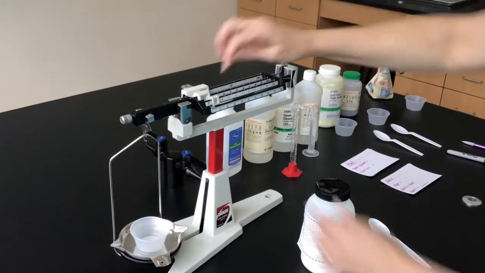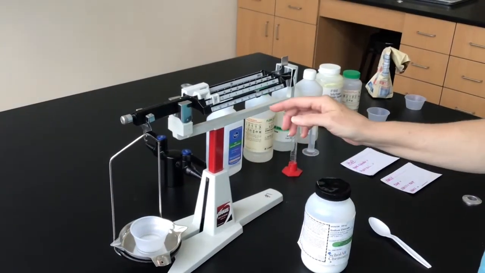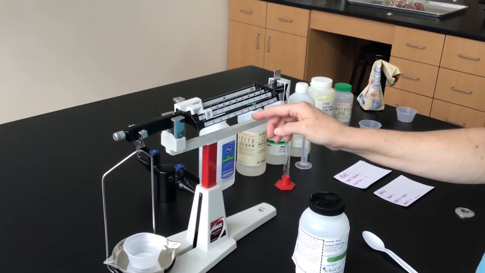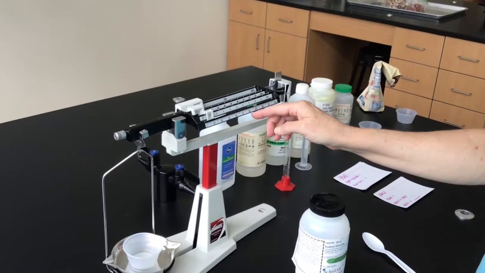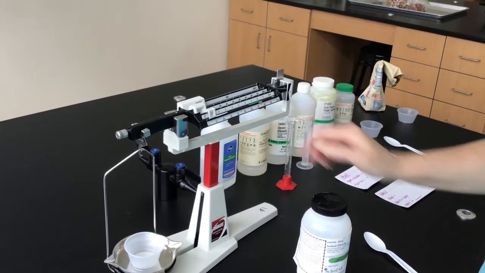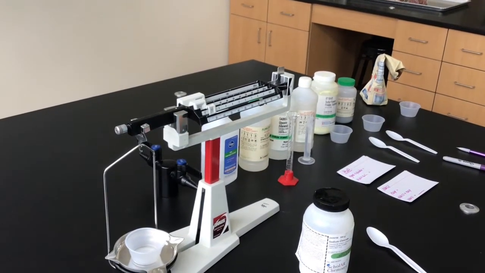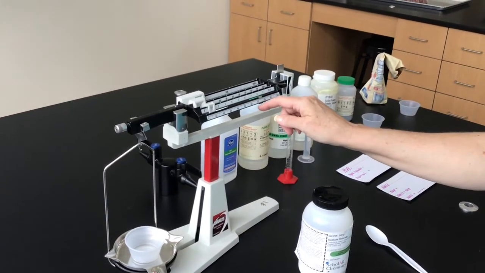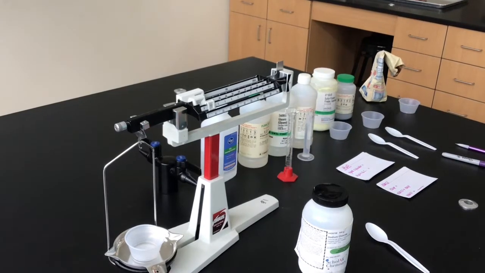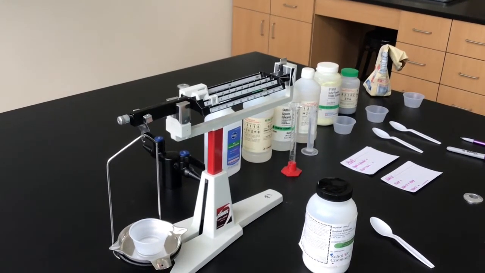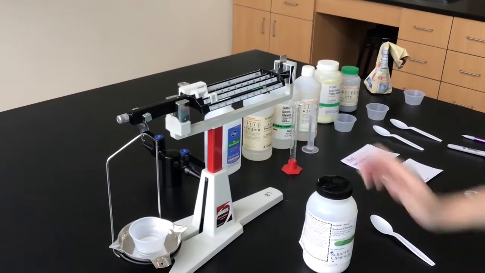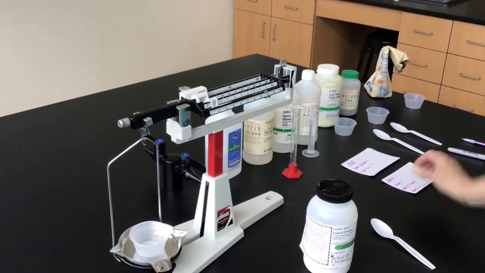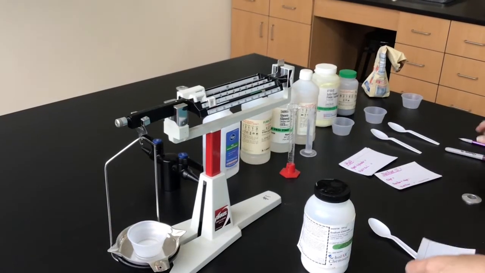So, to find the mass, we will use our centigram balance. Remember, centigram balances are accurate to the hundredths place, which is more accurate than a triple beam balance, which is why we like to use them in chemistry. Okay, so that looks pretty good.